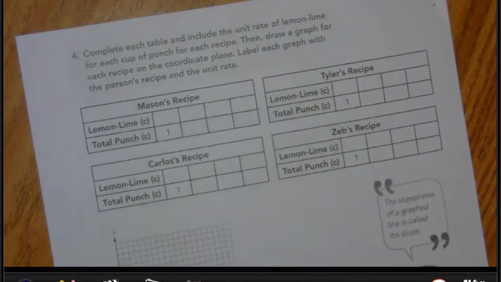Thank you. Okay, so number 4, complete each table, include the unit rate of lemon lime for each of the cups of punch for each recipe. Then draw a graph of each recipe on the coordinate plane. Label each graph with a person's recipe and unit rate.